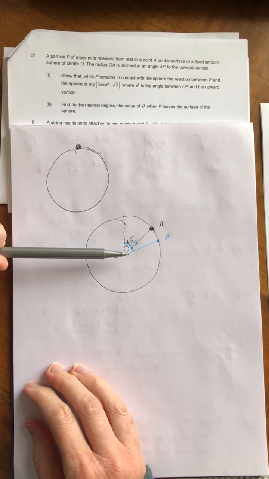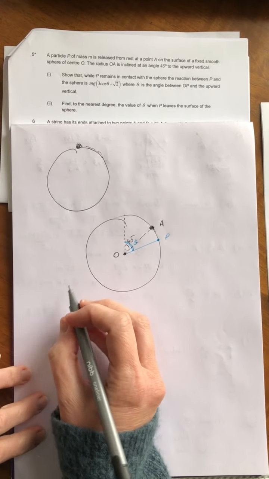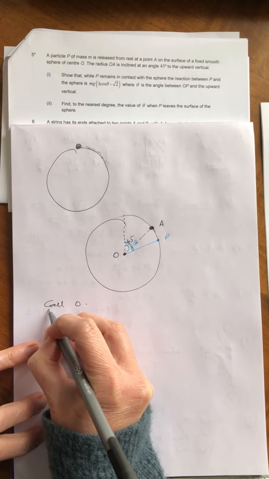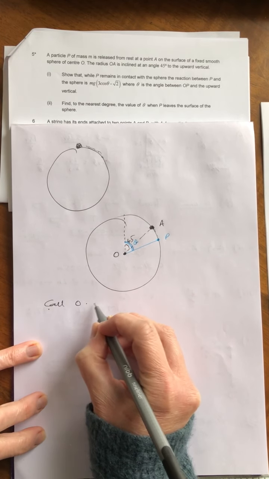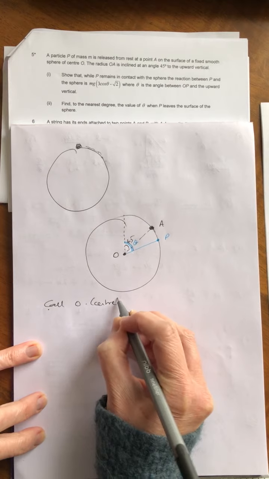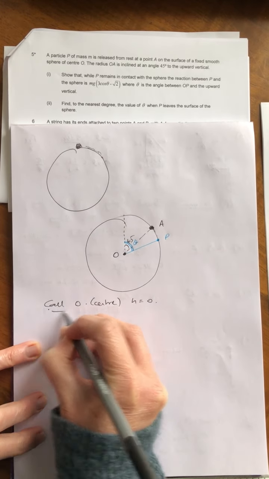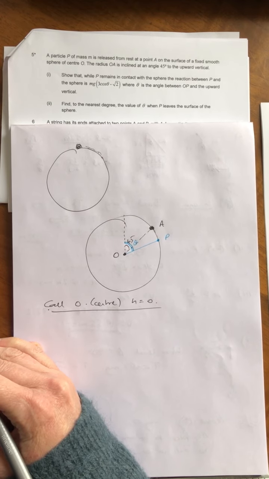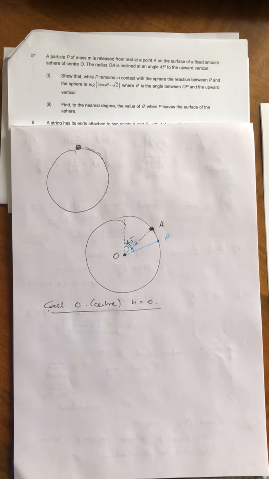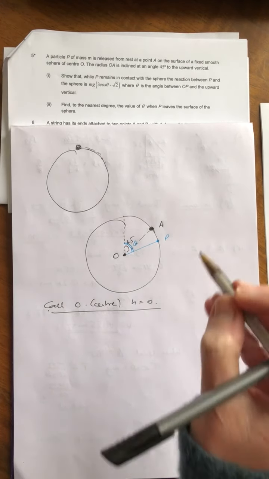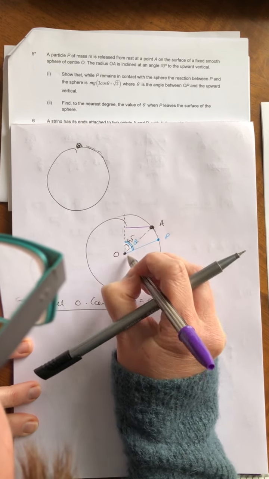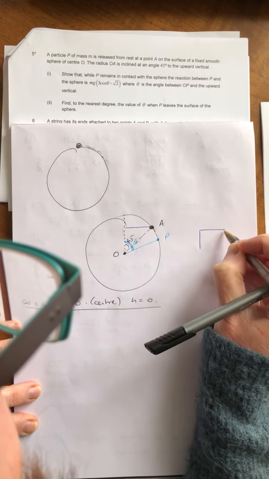So I think, I don't normally do this, but for this one, I'm going to call O the centre of the circle, where h is equal to 0. So I'd have to work out some lengths. At A, I have got this triangle here.